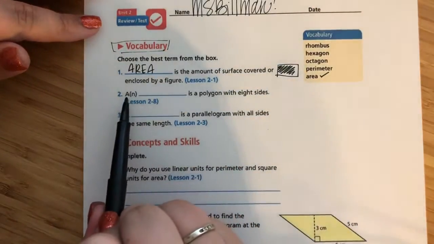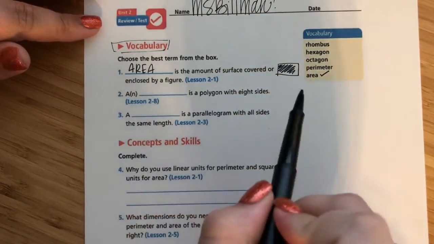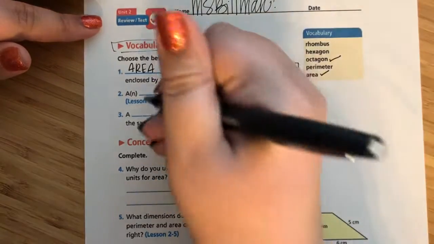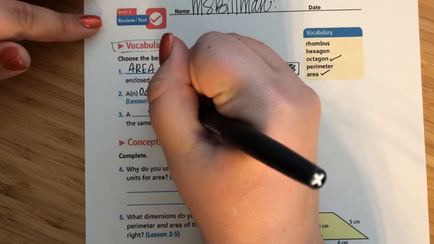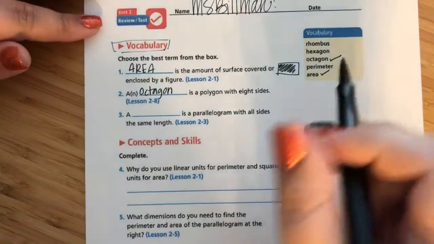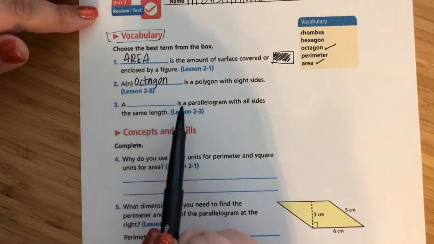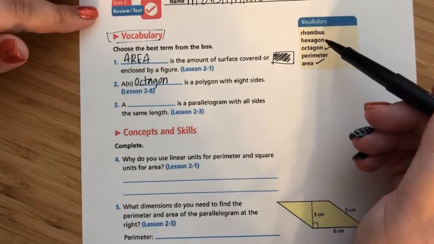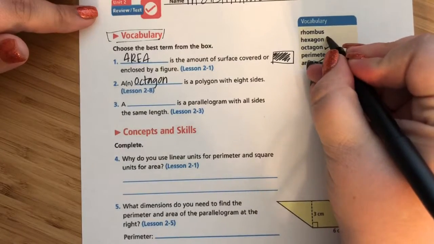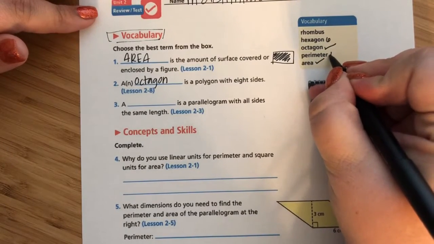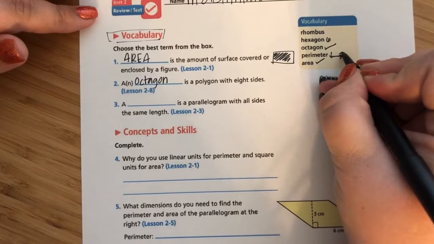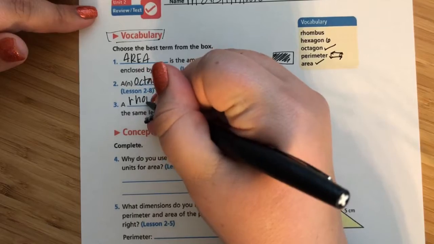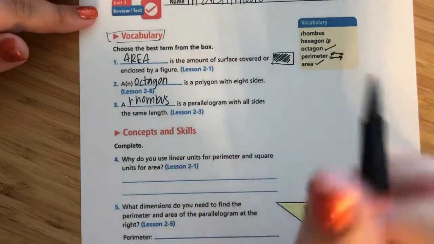A or an blank is a polygon with 8 sides. So rhombus, no. Hexagon, that is 6. Perimeter, no. It's octagon. I think of oct, like an octopus, has 8 tentacles. A blank is a parallelogram with all sides the same length. So torn between, well, I know it's not perimeter, but hexagon and rhombus, well, it's going to be a rhombus. So rhombus is like a floppy square. At least that's what I think of, a floppy square.